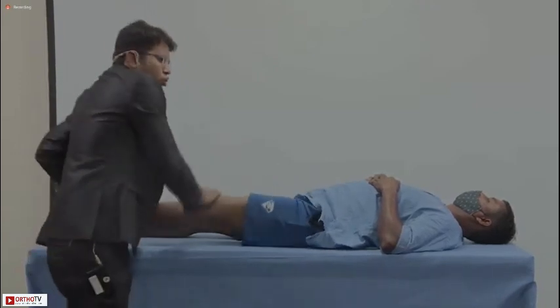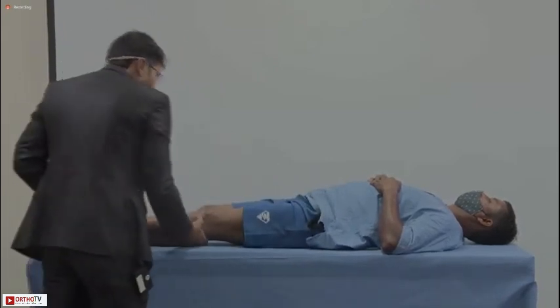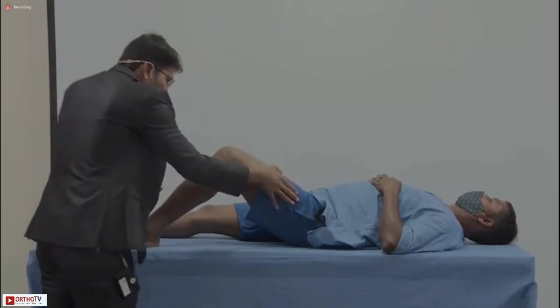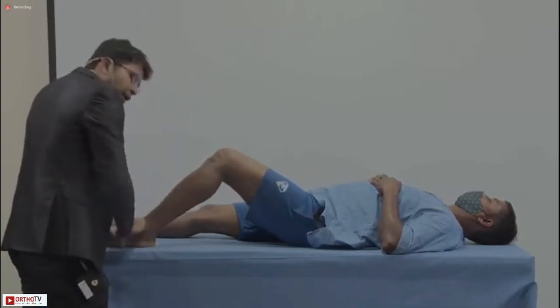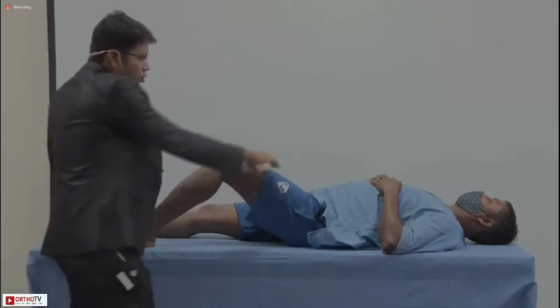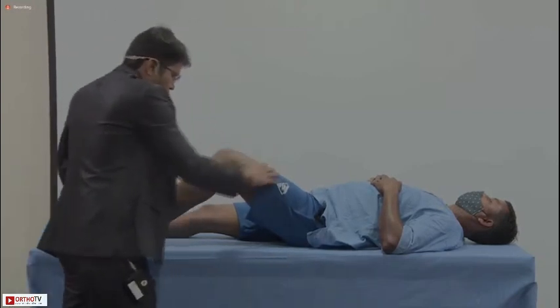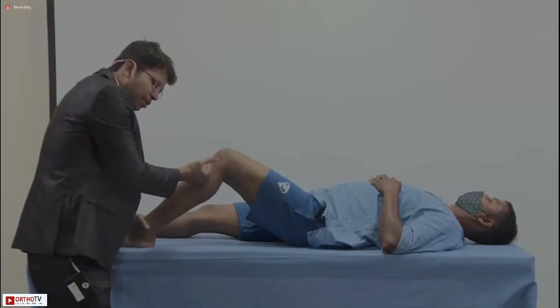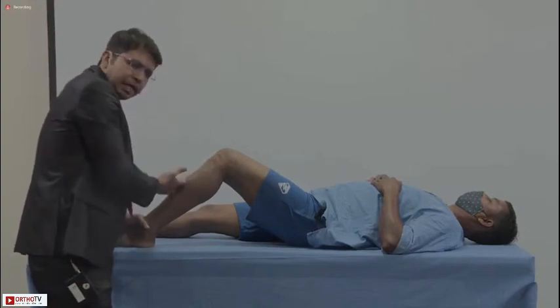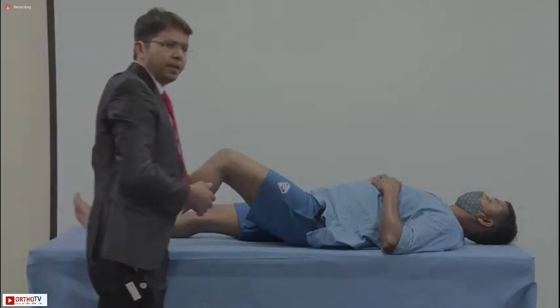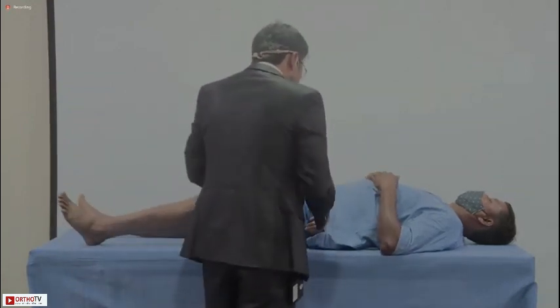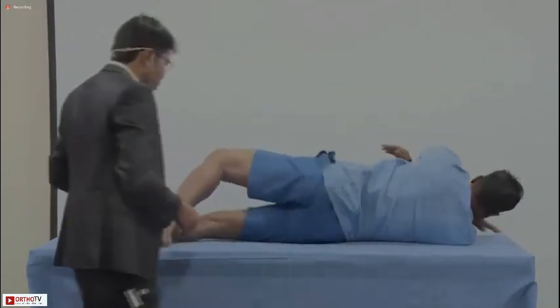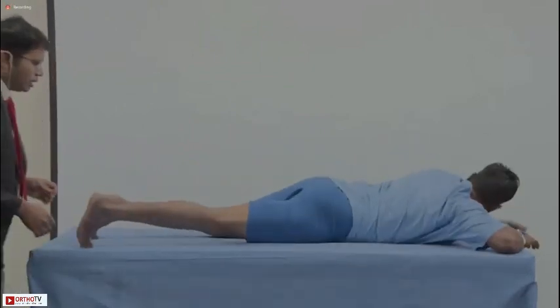The other test for the posterior cruciate ligament is an active quadriceps test, where we ask patient to flex the thigh in 45 degree and knee in a 90 degree, and we ask patient to do the active quadriceps contraction. If there is posterior sag, this tibia will translate anteriorly if there is a posterior cruciate ligament tear. Then last test is the dial test.